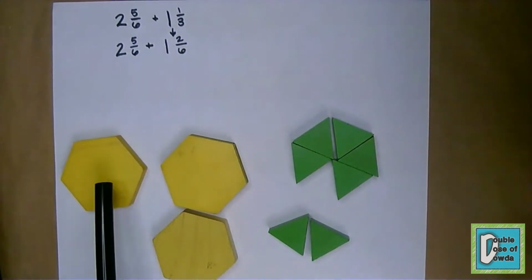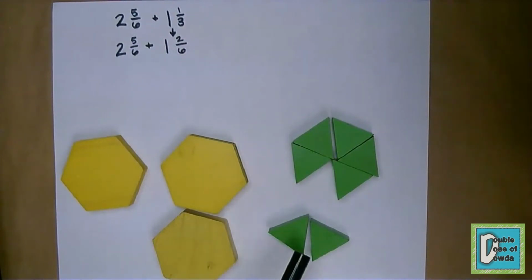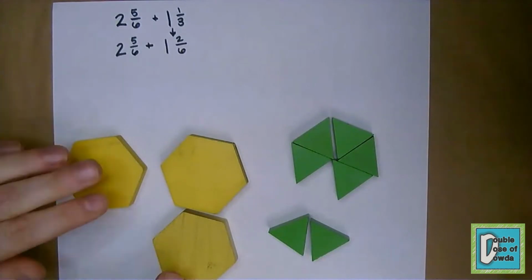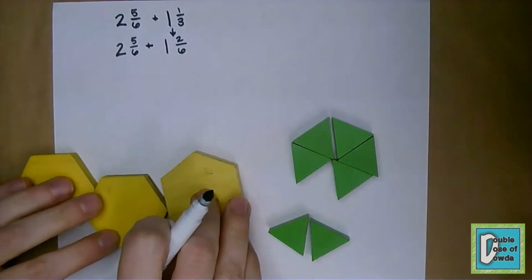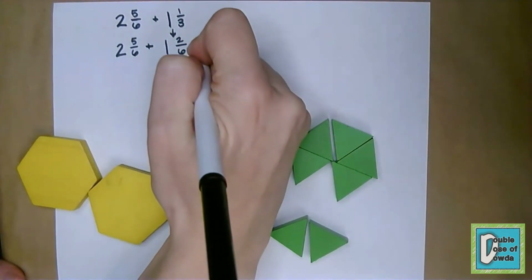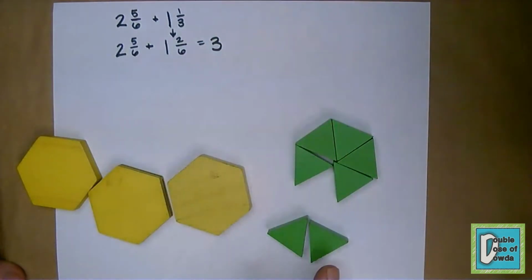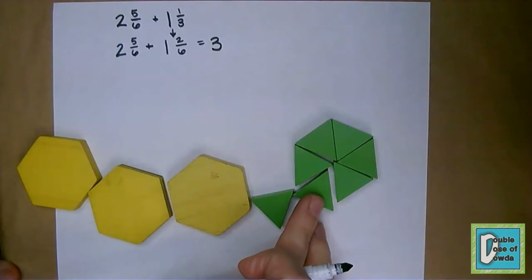Now I ask students, can we combine 2 and 5/6 plus 1 and 2/6? And they will pretty quickly be able to tell you that that equals, we have 3 wholes right here. So I'm going to put that it equals 3 wholes. And then on this one, if I combine 5/6 and 2/6, well, what do you know?